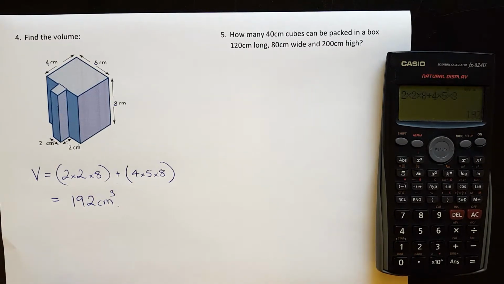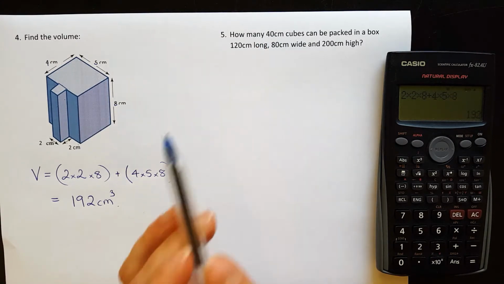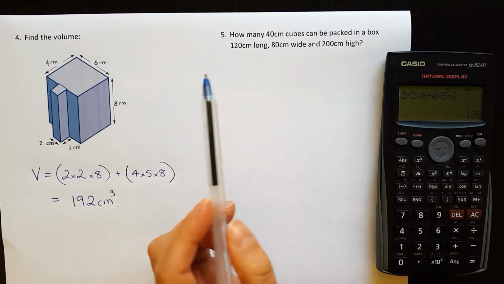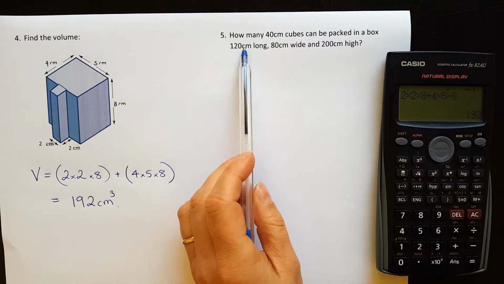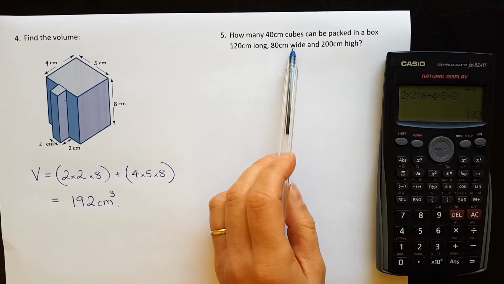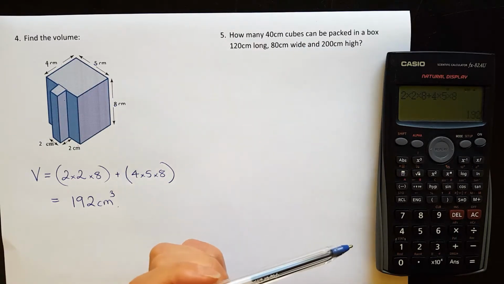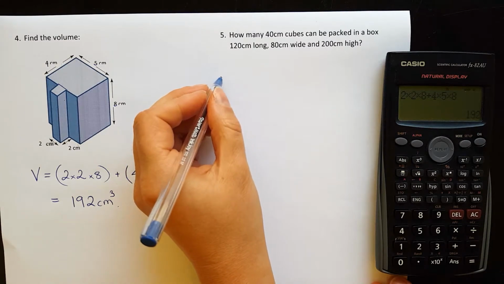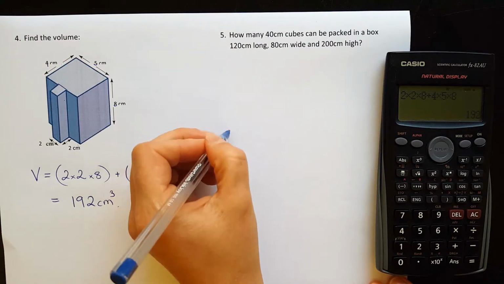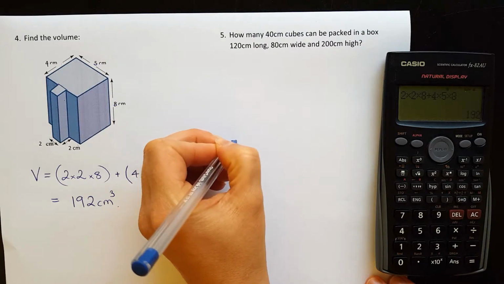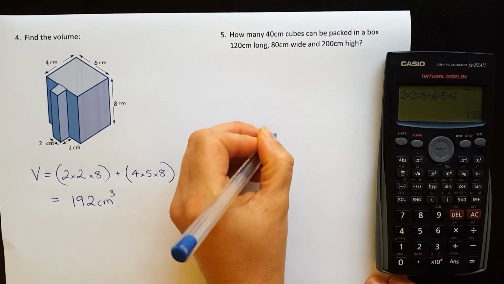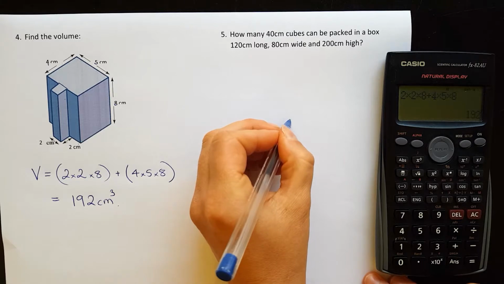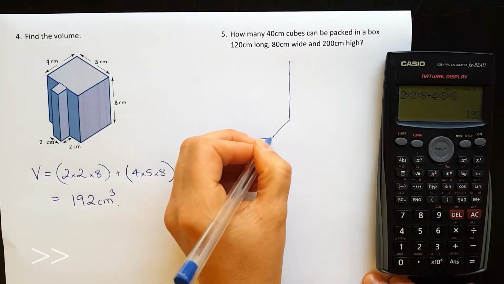Okay, last question, number 5. How many 40 centimeter cubes, that's the side length is 40 centimeters, can be packed in a box 120 centimeters long, 80 centimeters wide, and 200 centimeters high? Okay, so if I draw a box, let's go 120 across the bottom here, 80 going back that way, and 200 high.